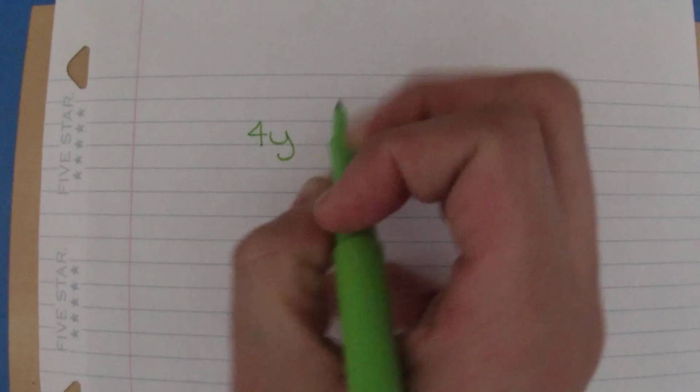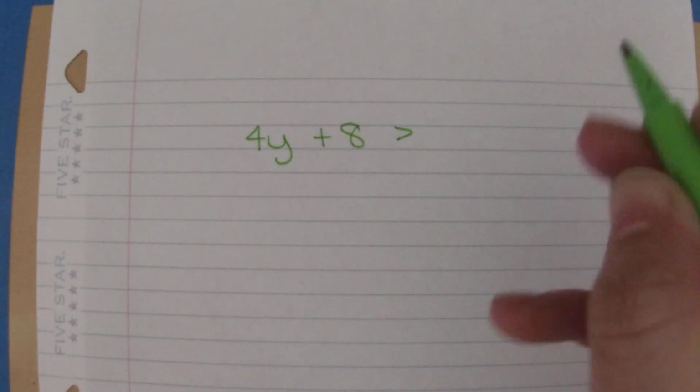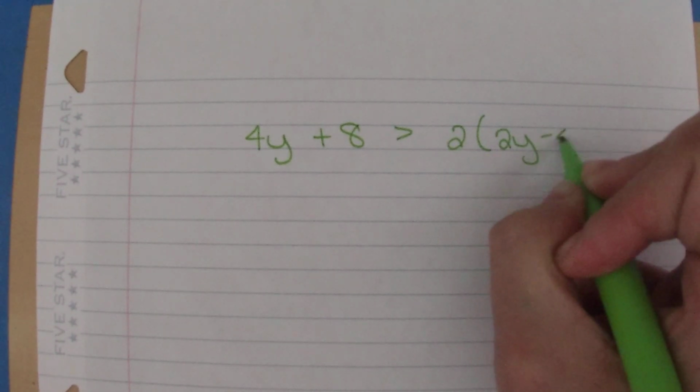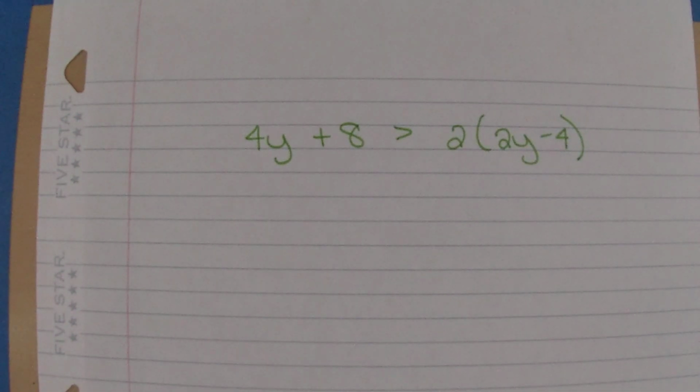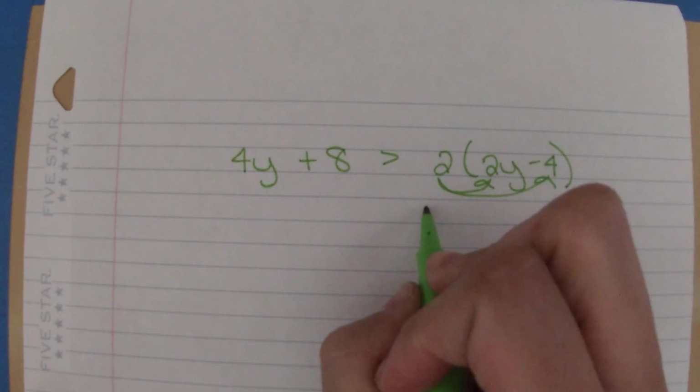The last thing that we would need to consider is that once we get into these more advanced inequalities, it opens the door for some weird things to happen. So what happens if we have 4y + 8 is greater than 2 times (2y - 4)? Okay, well, we see parentheses. We know parentheses tell us to distribute.